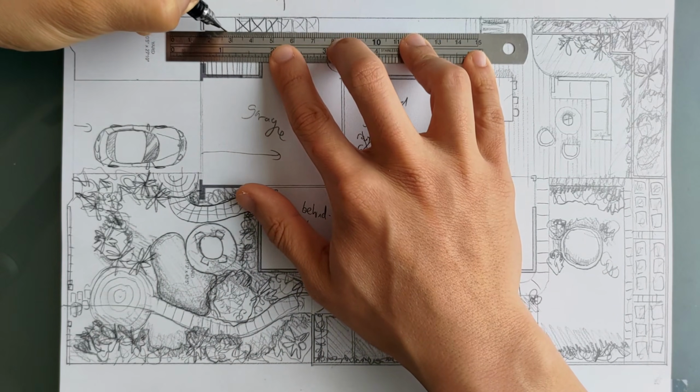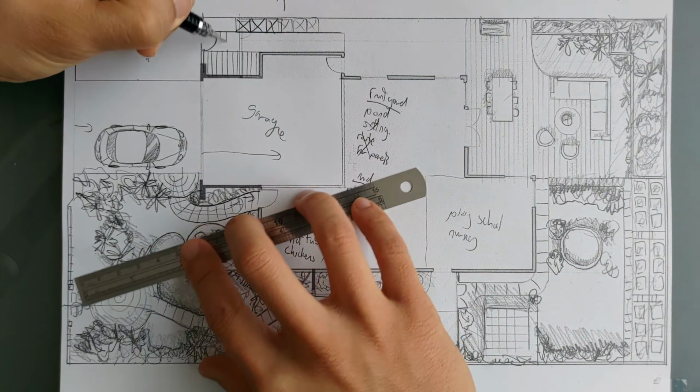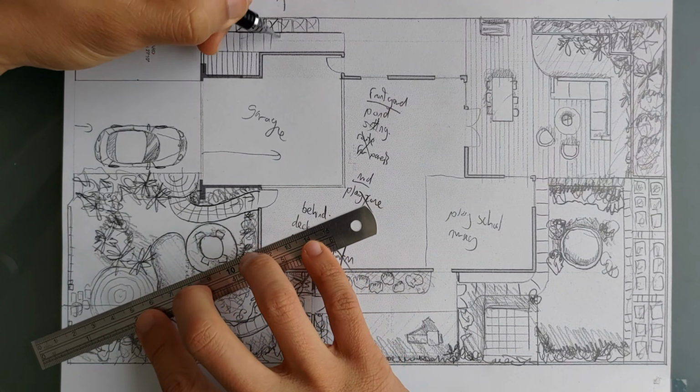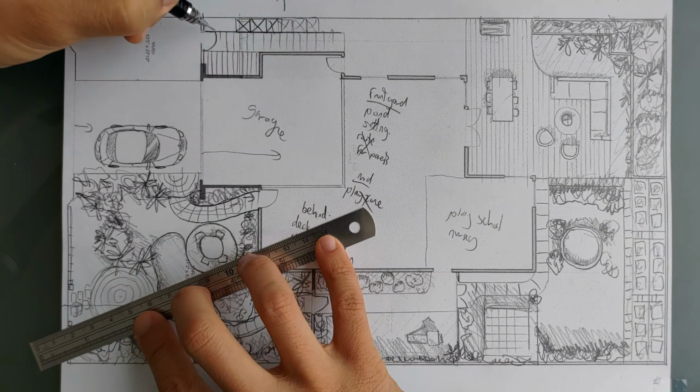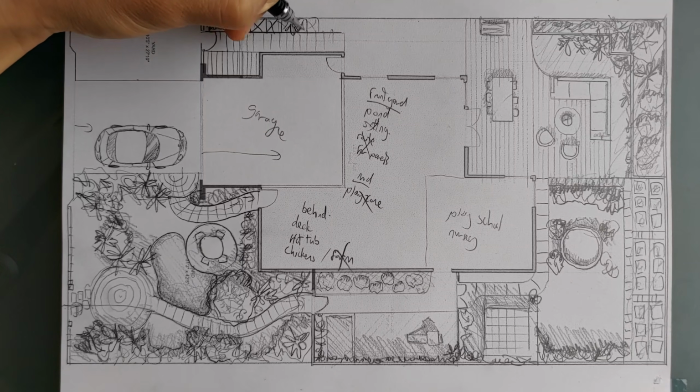And I'll create a pathway that takes us to around here. So this is my pathway. There'll be some plants over there. Just lots and lots of plants over here.